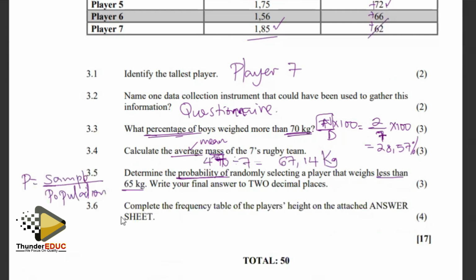So it's only 1. So our sample is 1 out of 7. They want the probability of randomly selecting less than 65. Write your answer to 2 decimal places. I mean, it's supposed to be in a decimal. So 1 over 7, which is 0.14, to 2 decimal places.